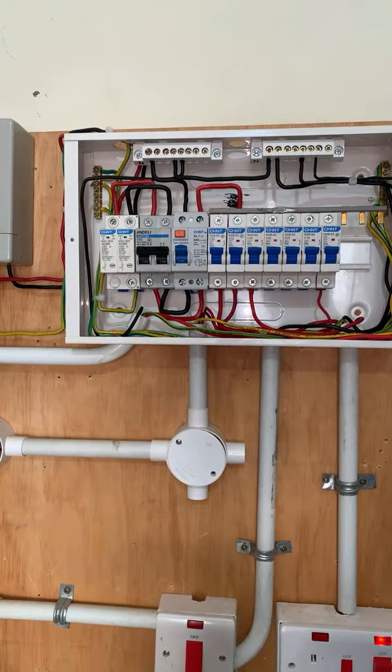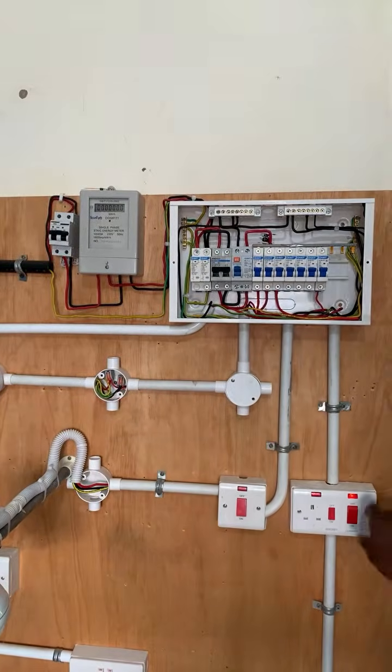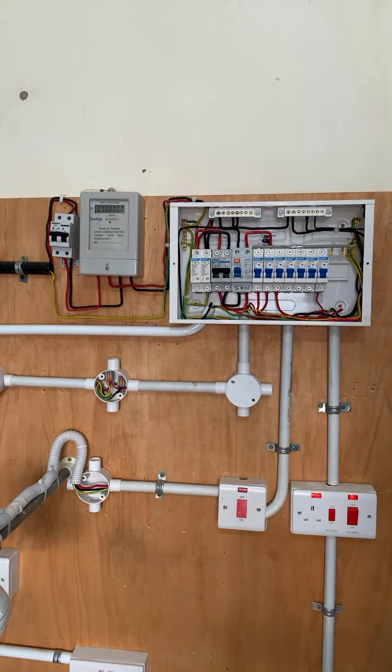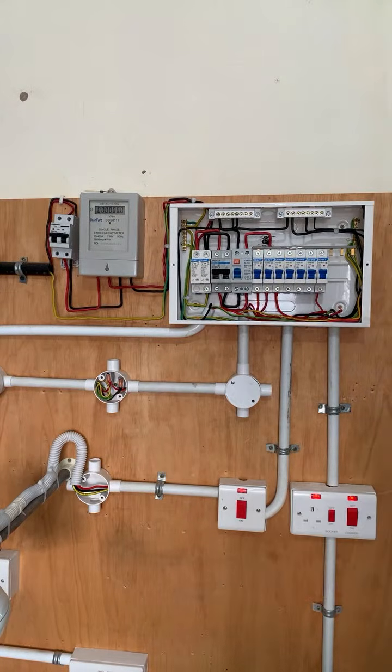Already some of the circuits are already turning on, like the cooker. This one on for the instant shower head. It's turning on. Okay.